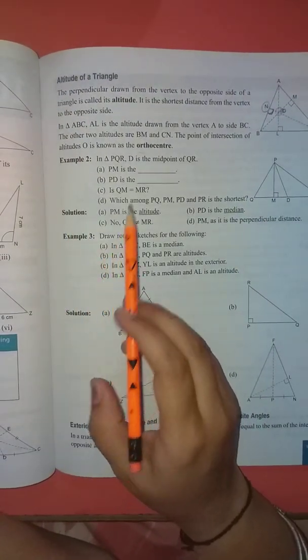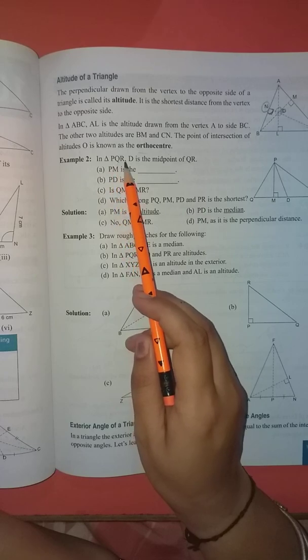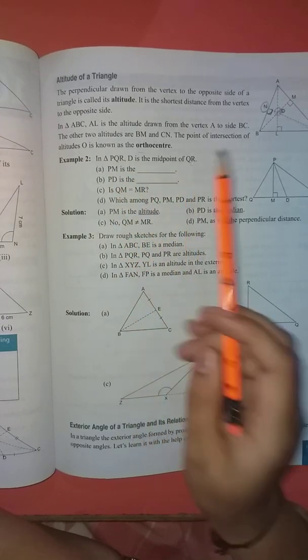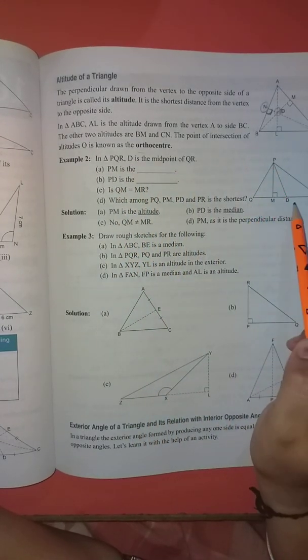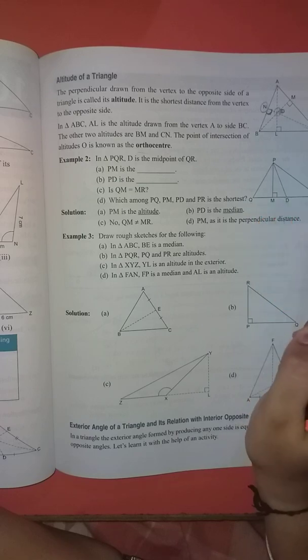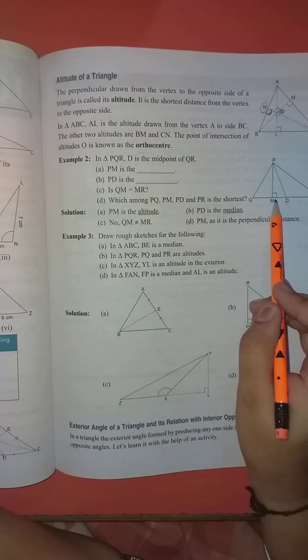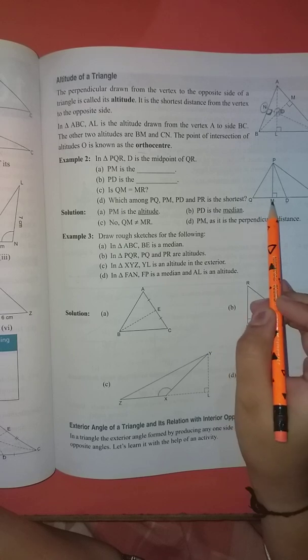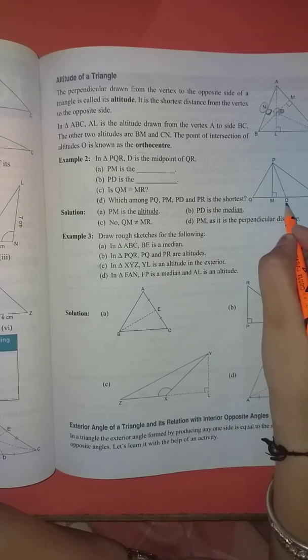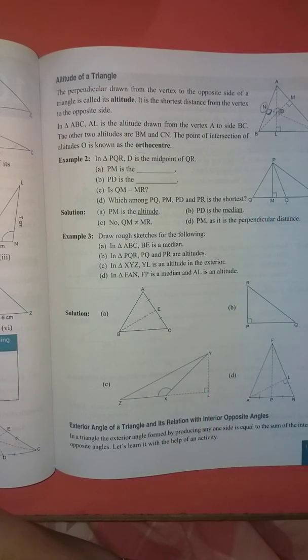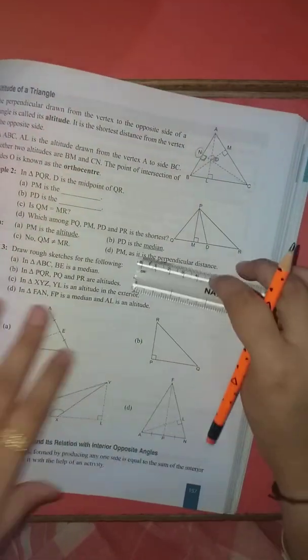Now in triangle PQR, D is a midpoint of QR. Why is D the midpoint of QR? Look here, I am telling you how we can find the midpoint.